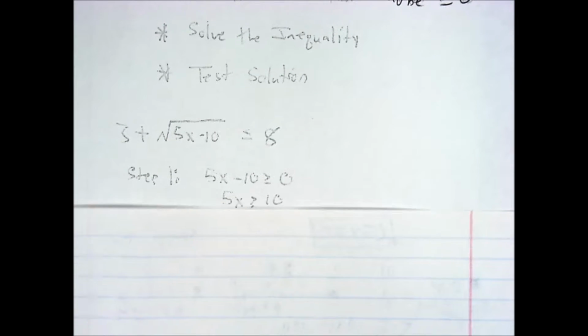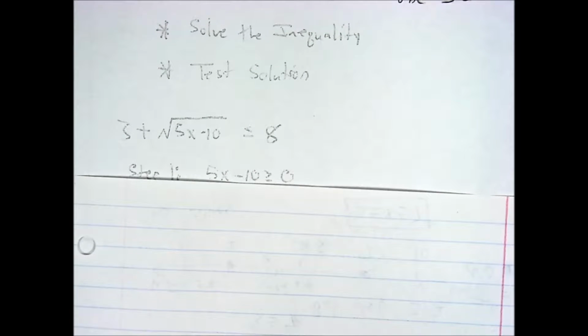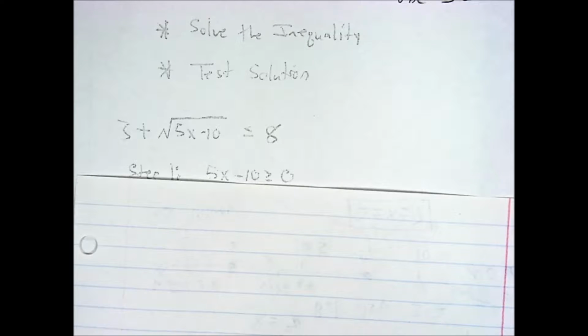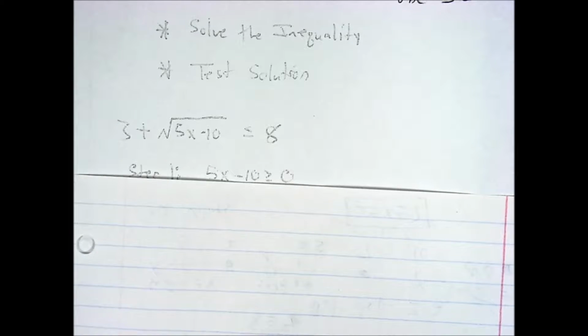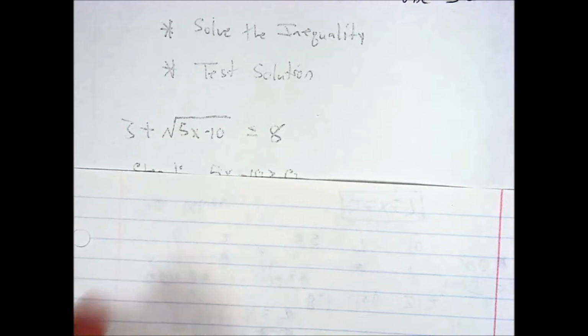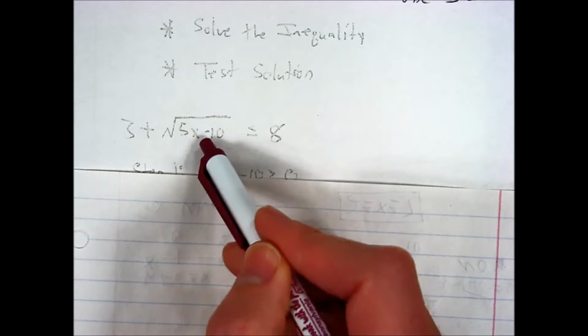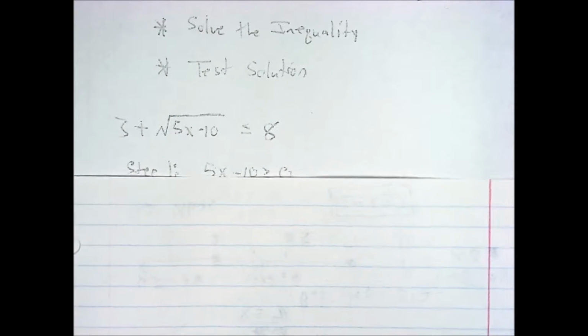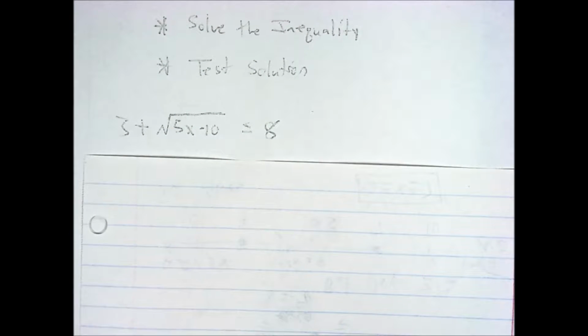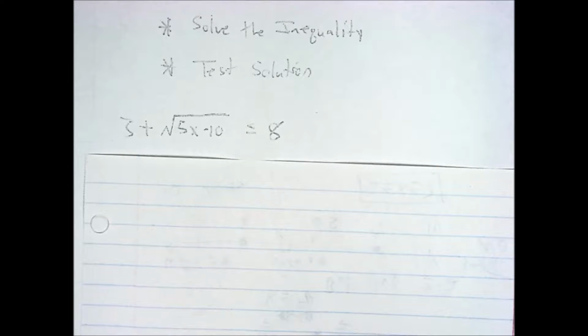First example problem. 3 plus the square root of 5x minus 10 is less than or equal to 8. Our first step: if it's an even root, find the values that would be greater than or equal to 0. It's a square root, so I need to find out what's going to keep this positive. I don't want a negative number under there, because then I would have an error, or I'd have to deal with imaginary numbers, and that's not what we're looking for today.